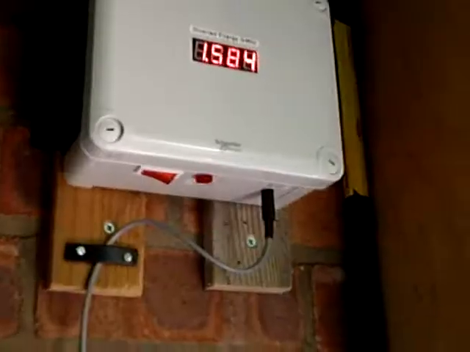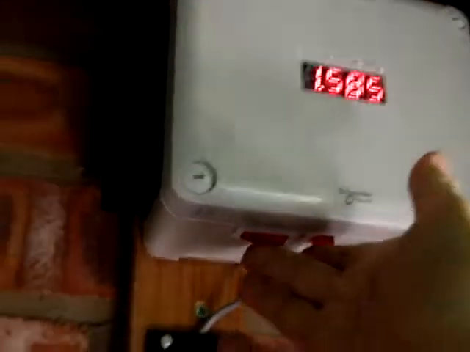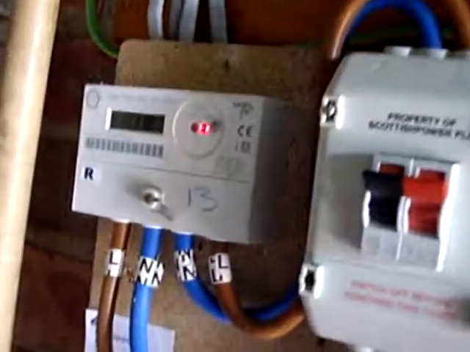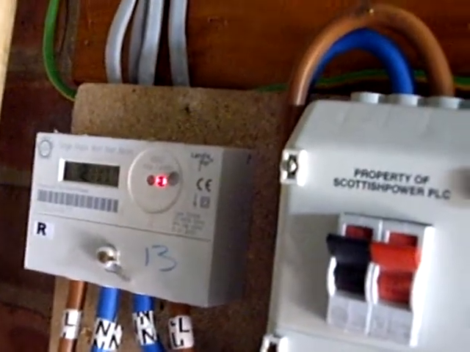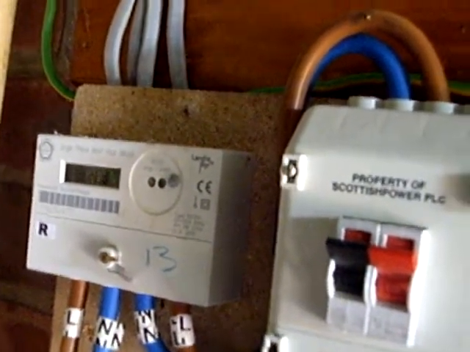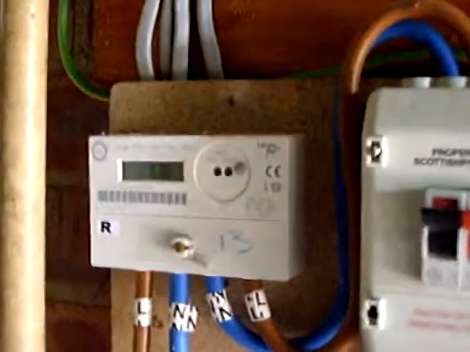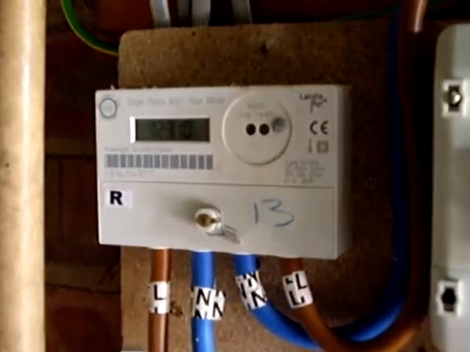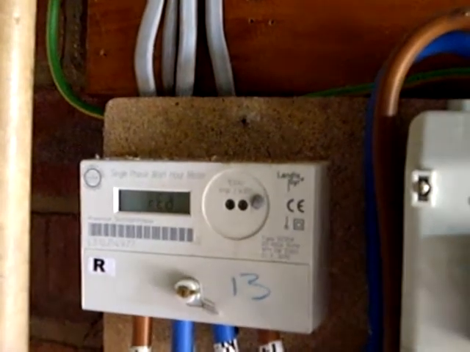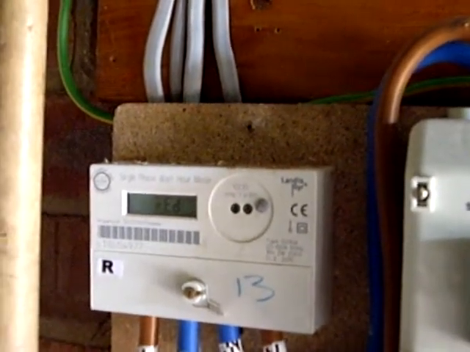Now if I were to operate the constant switch under here, the immersion would then be fully on and we would immediately see the effect at the meter. Here we go. So we are now consuming, because the 3 kilowatt immersion is on all the time and we're not generating that amount, and pulses are coming every 2 or 3 seconds.